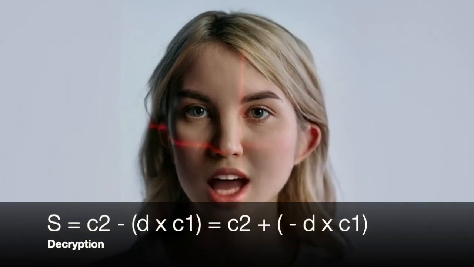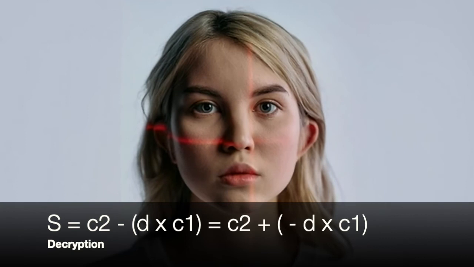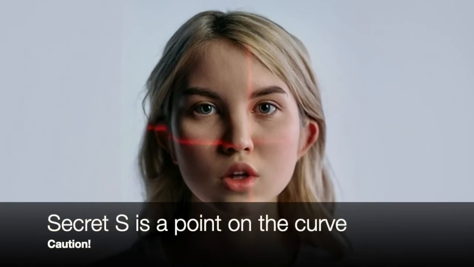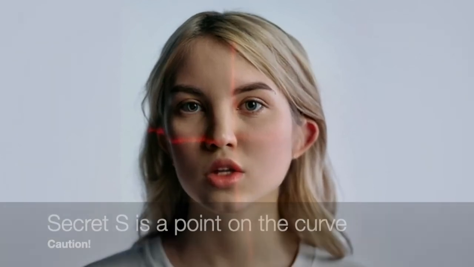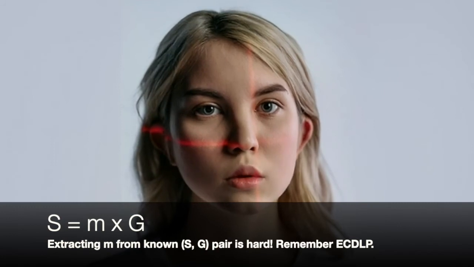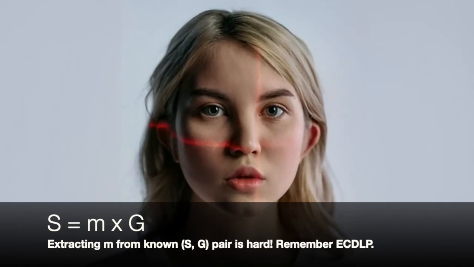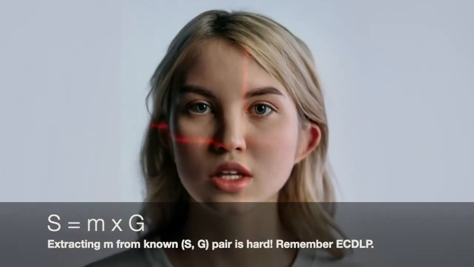Finally, the receiver adds that point to C2. This will restore the secret. Notice that the secret is a point on the curve. The receiver restores that point instead of the plain message. Extracting the message from that secret requires solving the elliptic curve discrete logarithm problem, which is challenging.